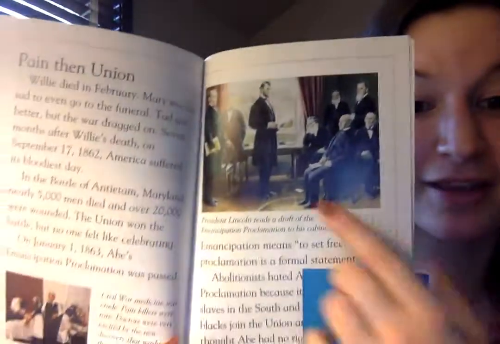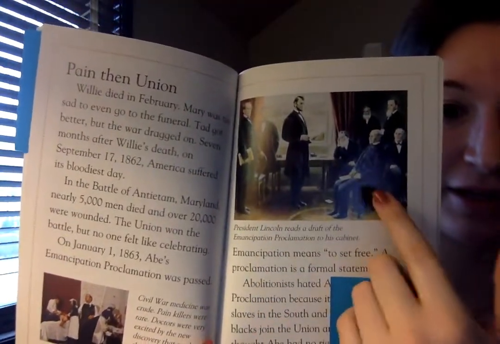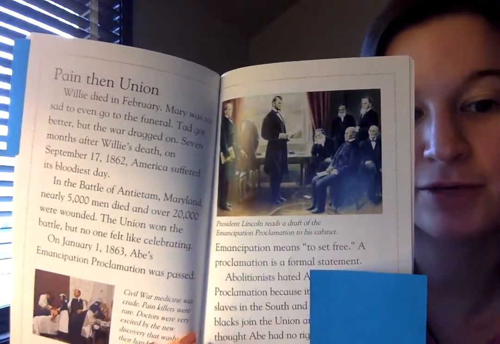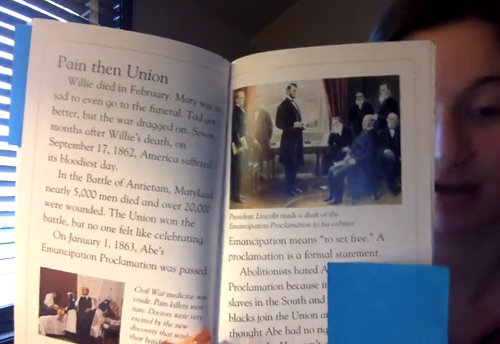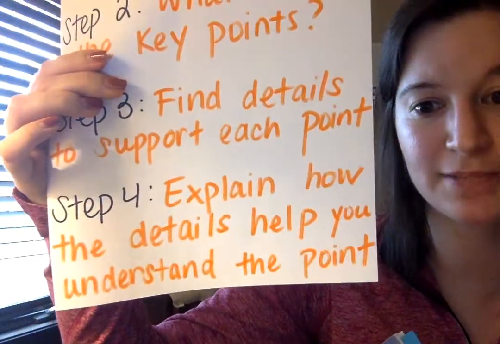Yes, friends, so in this picture, we know from the caption that he's telling his cabinet that he has written a document or a paper that he wants to use to help end slavery in the United States. So looking at step number 4, explain how the details help you understand the point.